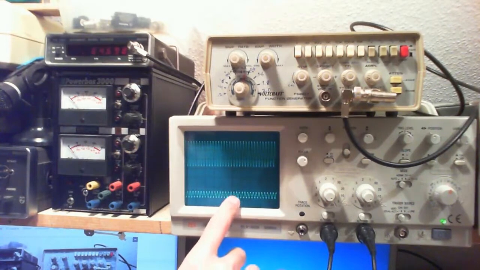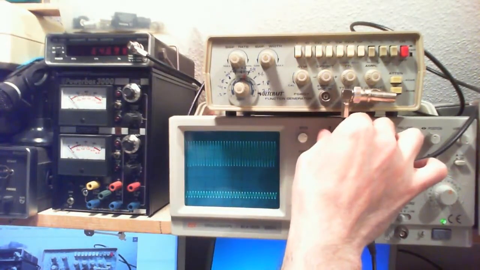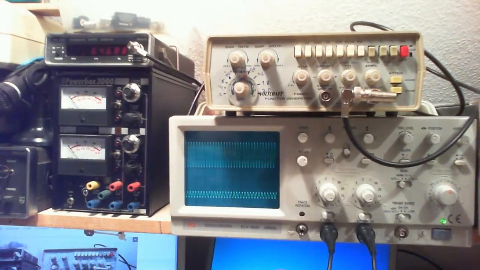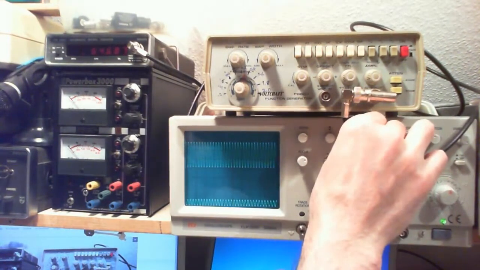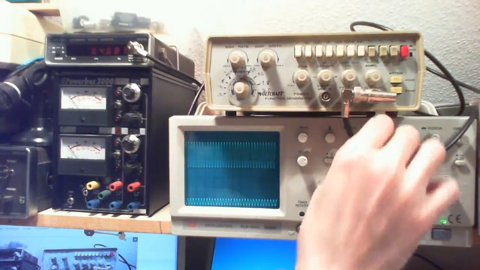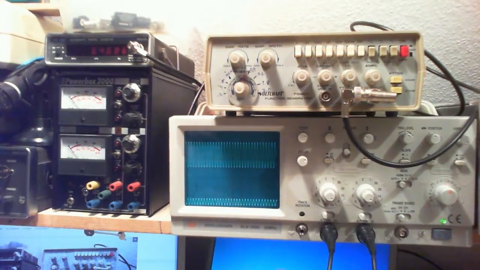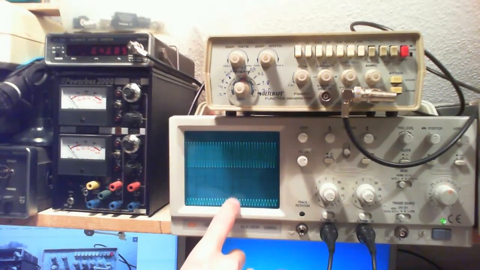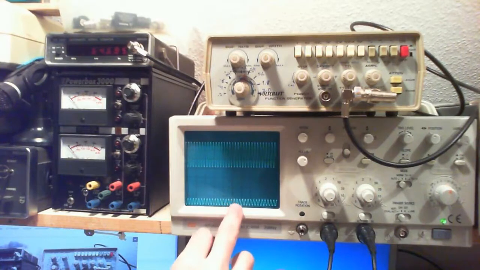The output is way too low. It's about 5 volts or so. What the hell is that? Okay, so it's about 0.8 volts, and that's actually 10 volts. So it's about, I'm sorry, 8 volts or so.